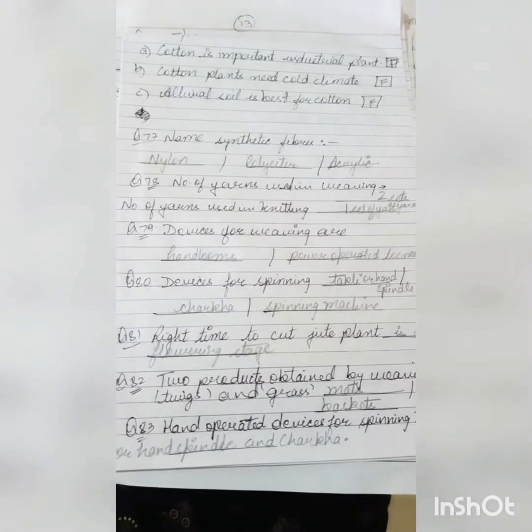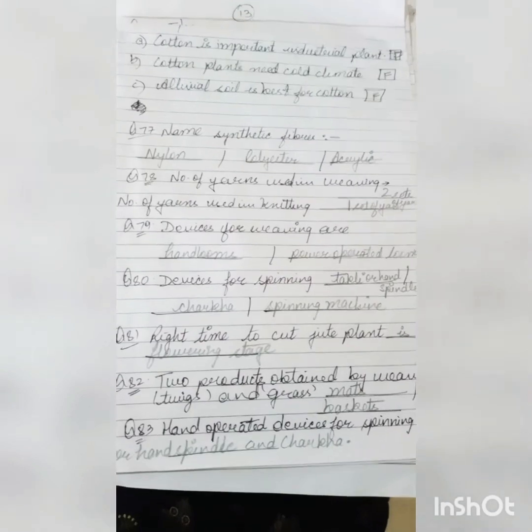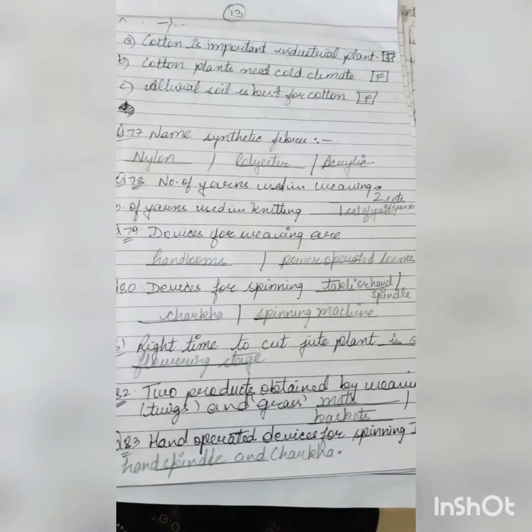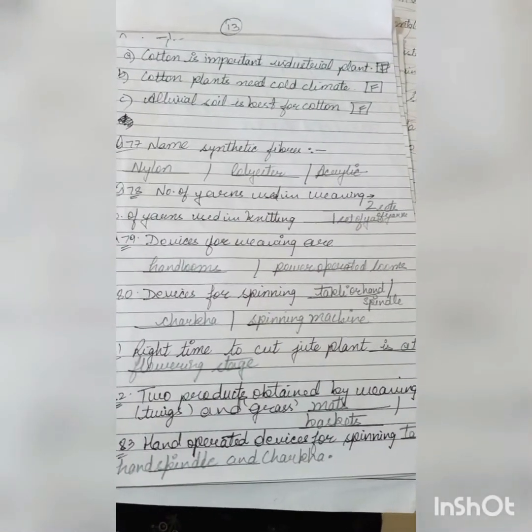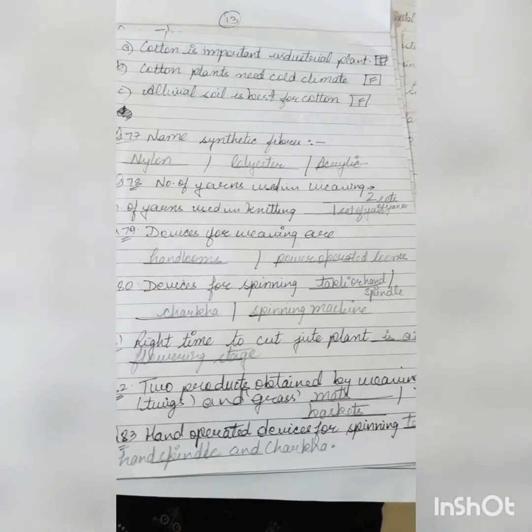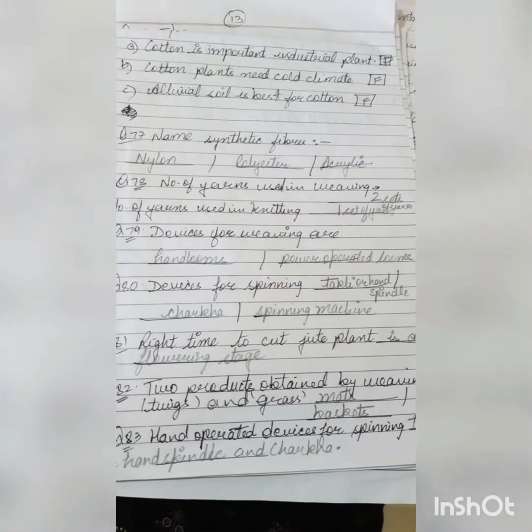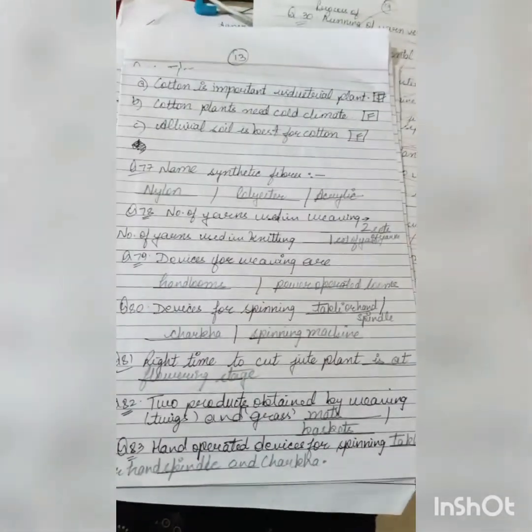Number of yarns used in weaving. So the answer is that in weaving 2 sets of yarns are used. And number of yarns used in knitting. The answer is that in knitting 1 set of yarn is used. Devices for weaving. So the answer is that for weaving the devices used are hand looms or power operated looms. Now what are the devices used for spinning? So the devices used for spinning are hand spindle or takli or charkha, and the last is spinning machine.